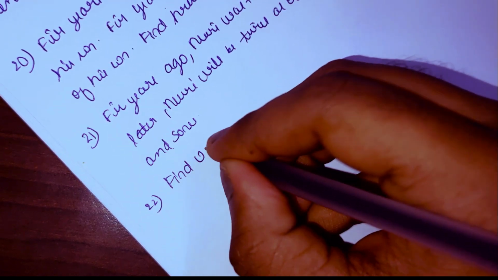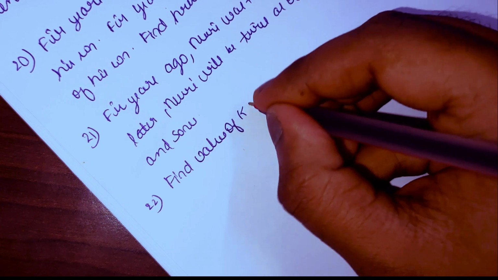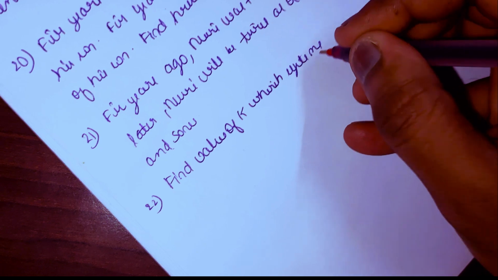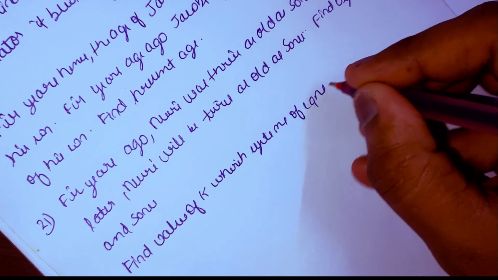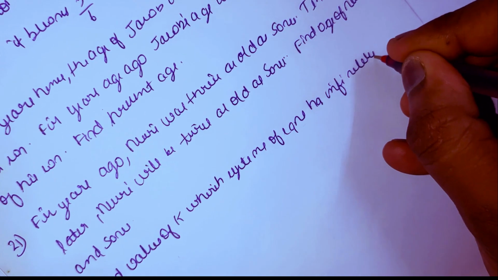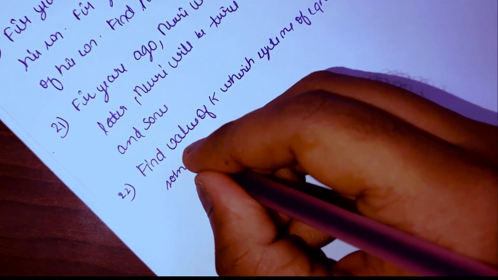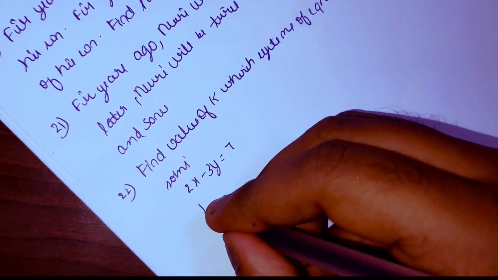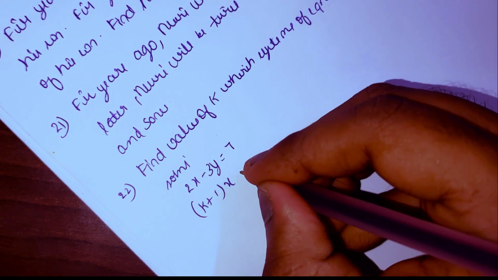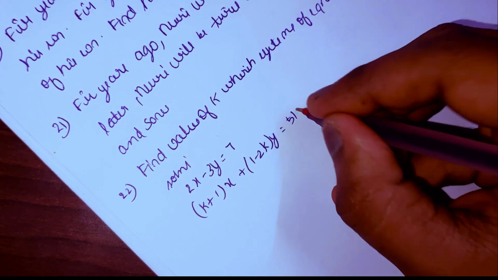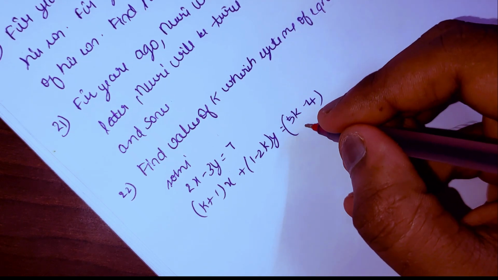Find the value of k where the system of equations has infinitely many solutions. 2x minus 3y is equal to 7. (k plus 1)x plus (1 minus 2k)y is equal to 5k minus 4.